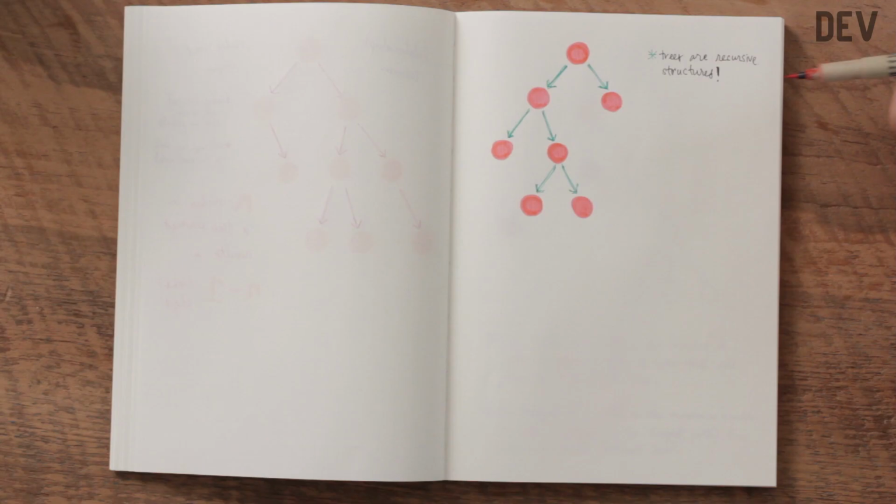There's another interesting characteristic of trees, and this is the fact that they are recursive structures. All this means is that one single tree structure may actually contain many trees within it. The technical term for this is subtrees.